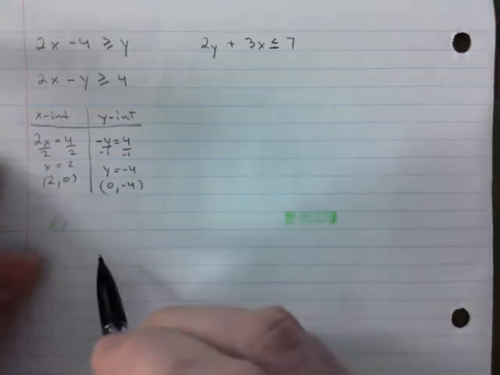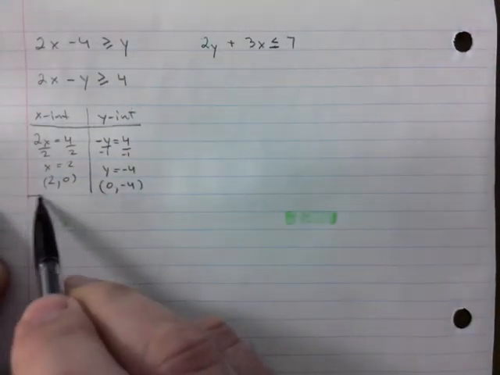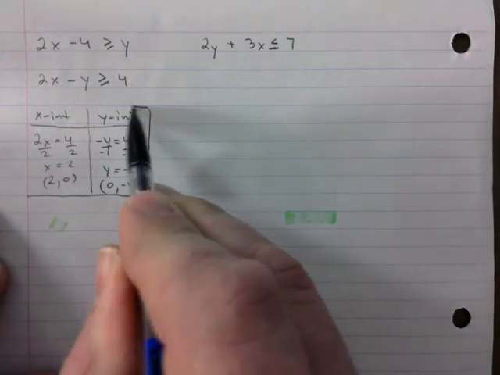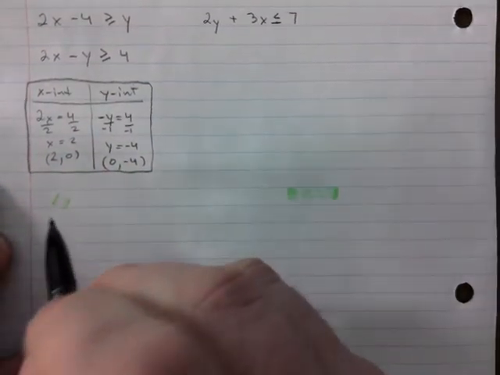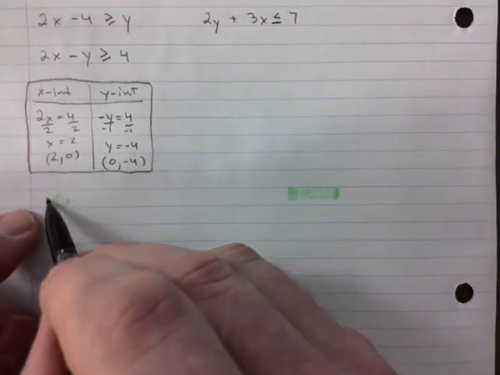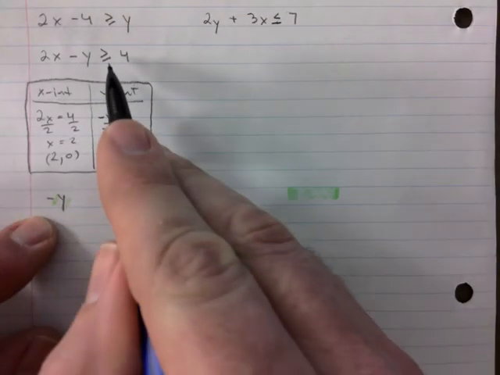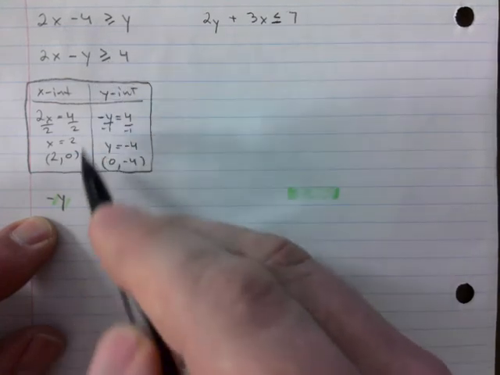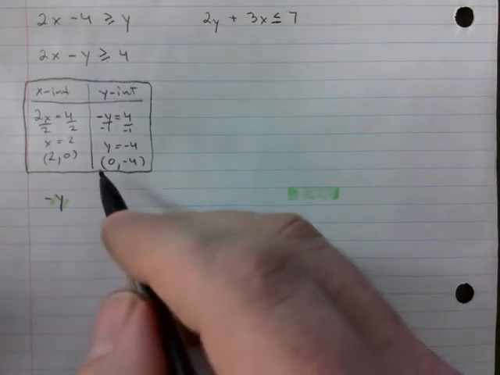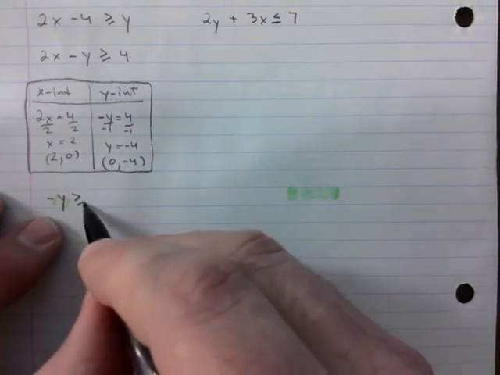Okay. So there are my intercepts. I have everything I need to graph. Take some time now to rewrite it. So negative y, I'm going off this one here, because just remember, they're all the same. If you do it correctly, if you move stuff around, it's all the same.